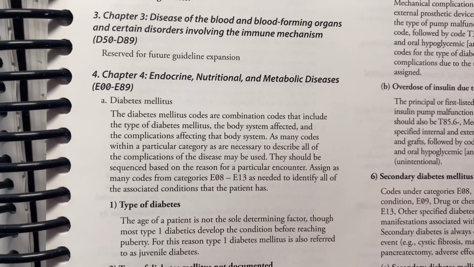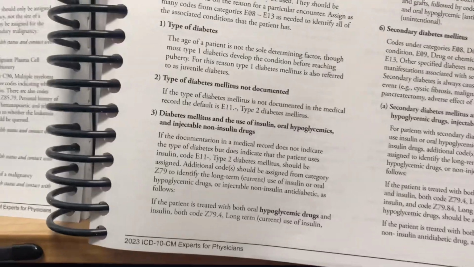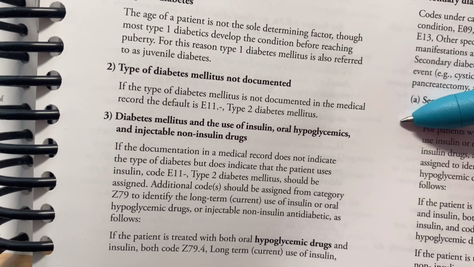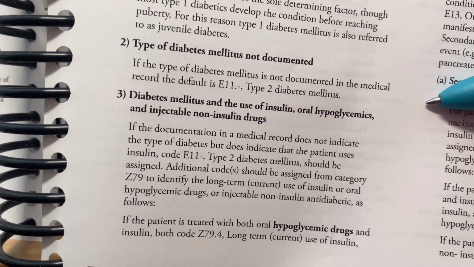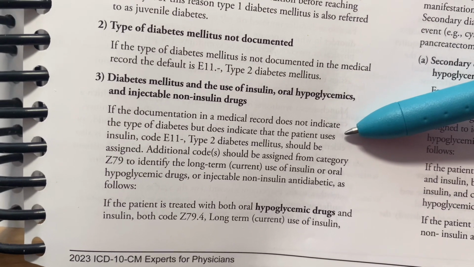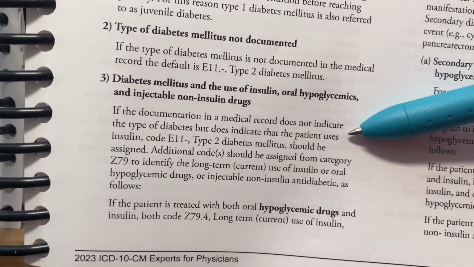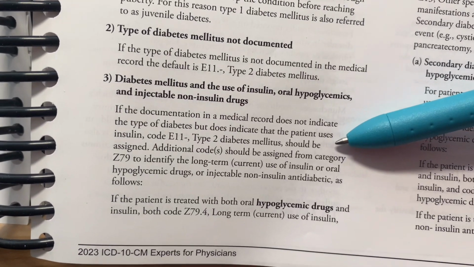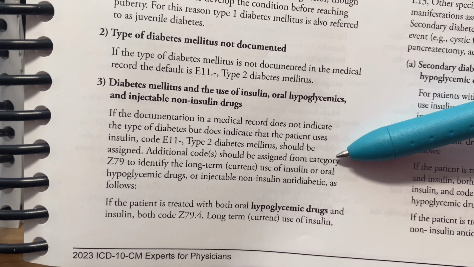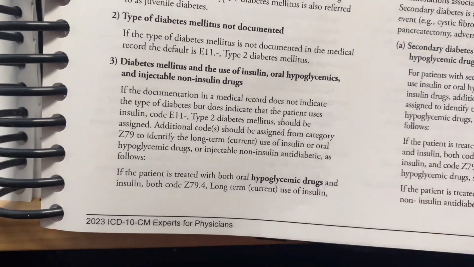We see diabetes mellitus, and then we see type of diabetes. Okay, so right here at number 3, it says diabetes mellitus and the use of insulin, oral hypoglycemics, and injectable non-insulin drugs. If the documentation in the medical record does not indicate the type of diabetes, but does indicate that the patient uses insulin, code E11, type 2 diabetes mellitus, should be assigned. Additional codes should be assigned from the category Z79 to identify the long-term current use of insulin or oral hypoglycemic drugs, and so on.